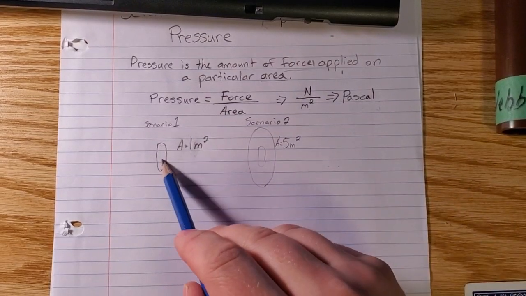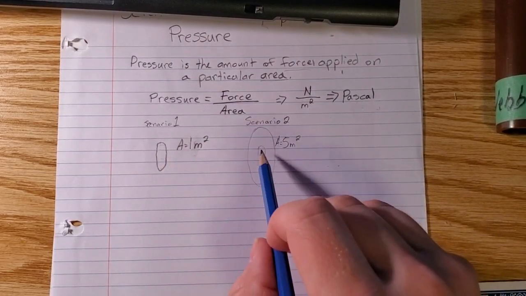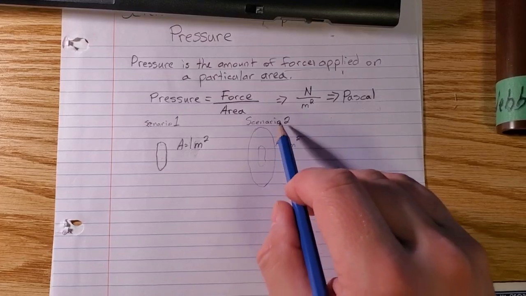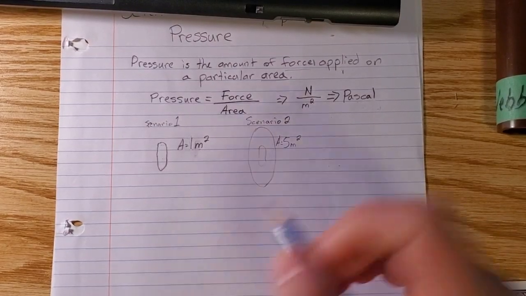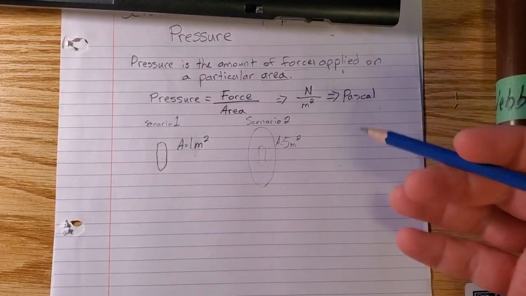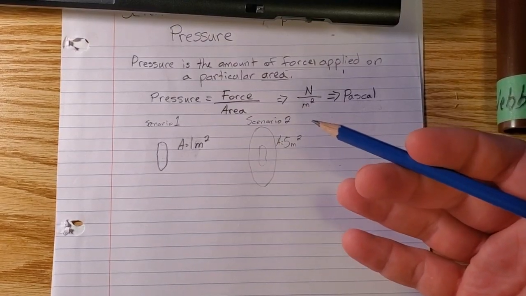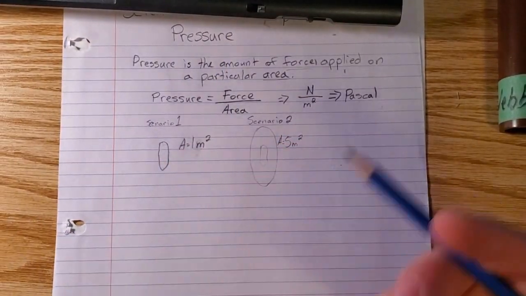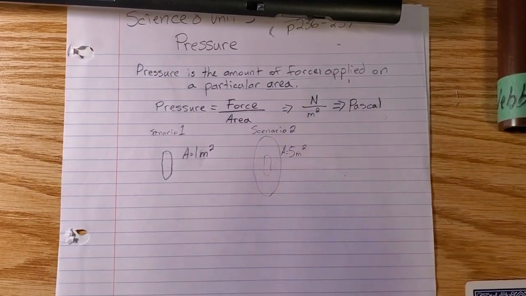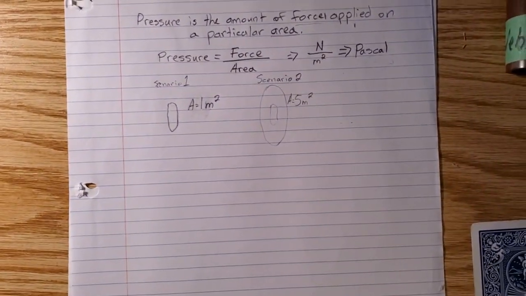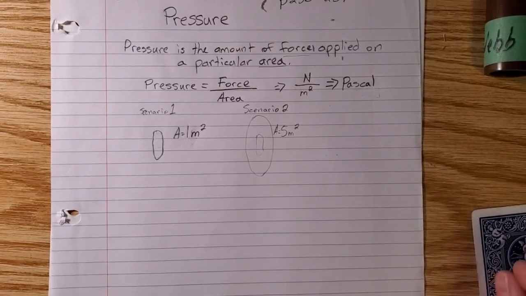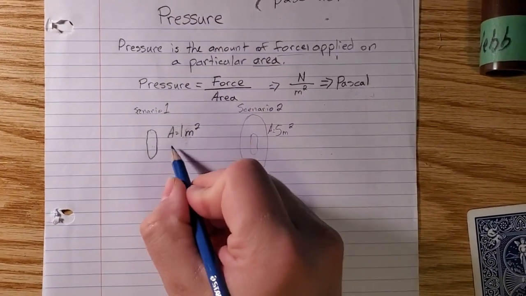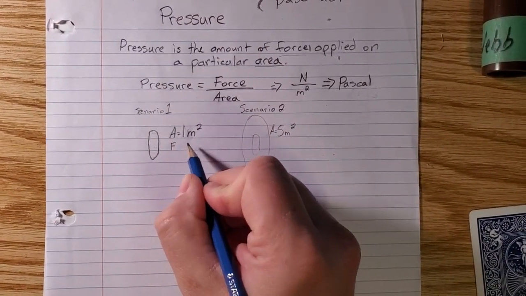Okay, so let's compare with no snowshoe as scenario 1, and with the snowshoe as scenario 2. Now, their weight would be the same, which would mean the force that they're pushing down into the earth on average would stay the same. The force stays consistent.